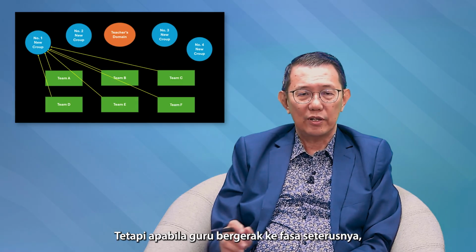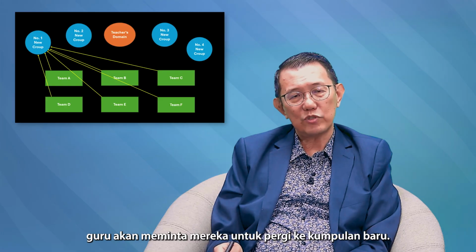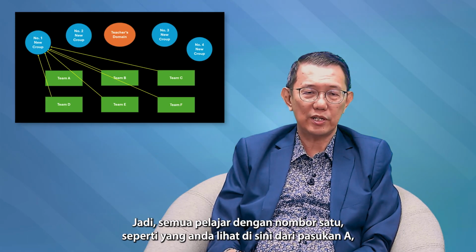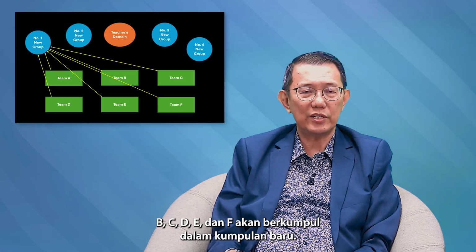But when the teacher then moves on to the next phase, he will ask them to go to a new group. So all the number ones, as you can see here from team A, B, C, D, E, and F, will meet in the new group.